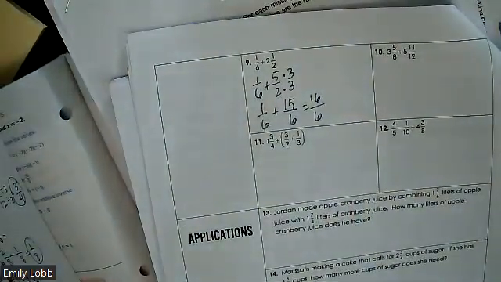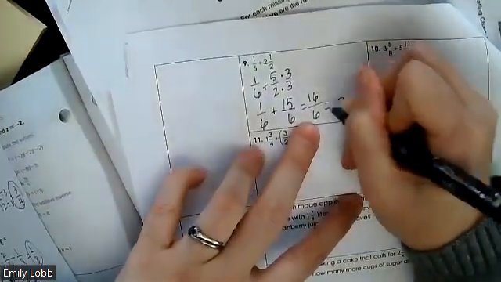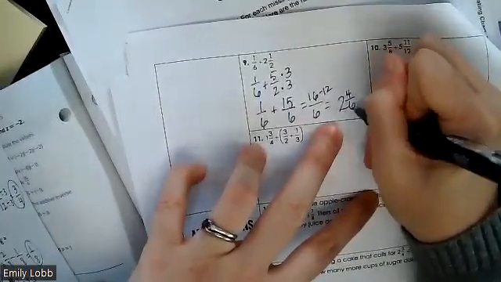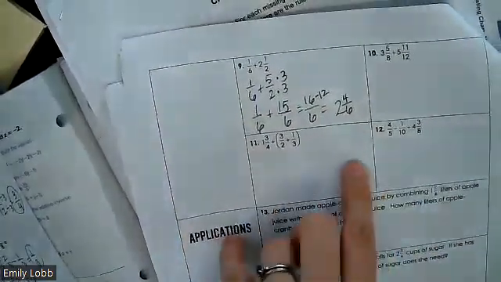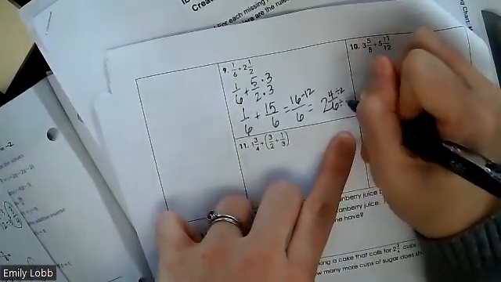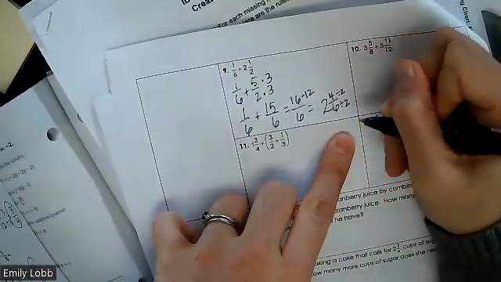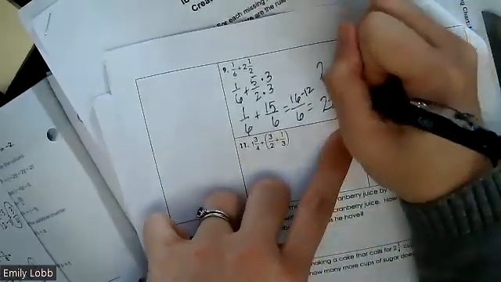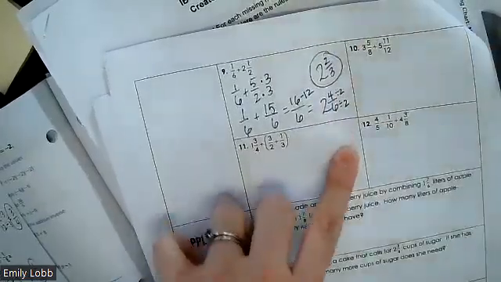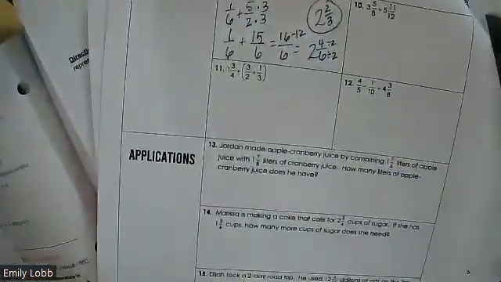How many groups of 6 can I take from 16? If I take 2, 2 times 6 is 12. That's a remainder of 4/6. These are both even, so I can divide them both by 2. I was going to say 2 and 2/3 should be your final answer. It is a lot of work.